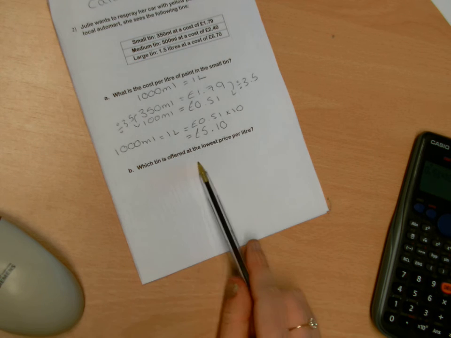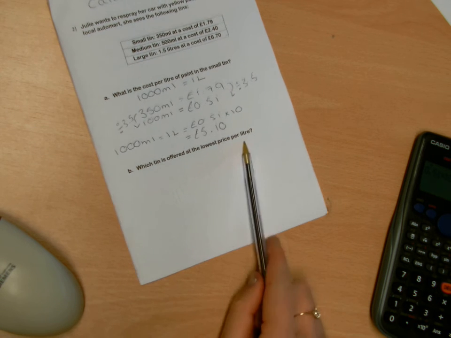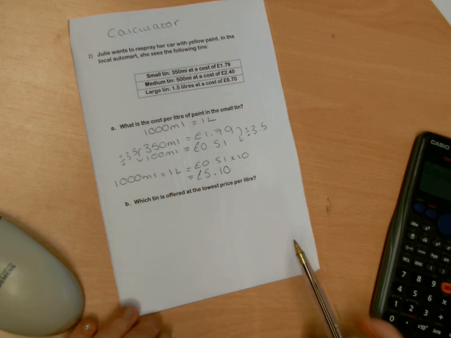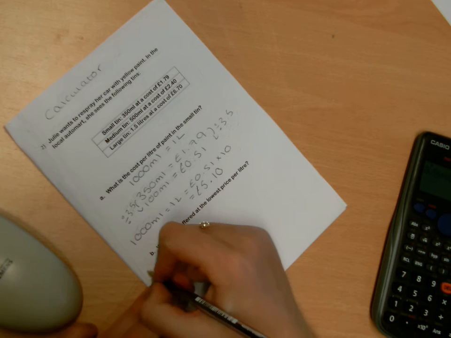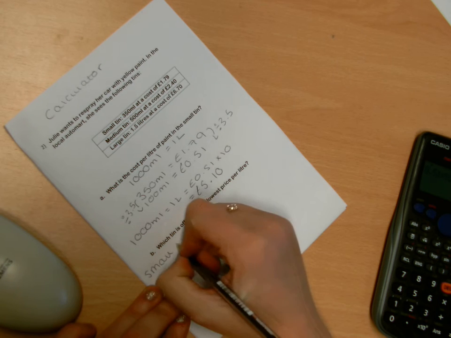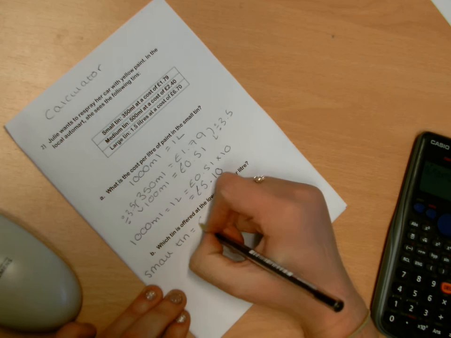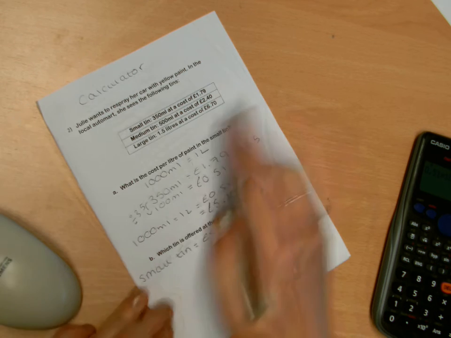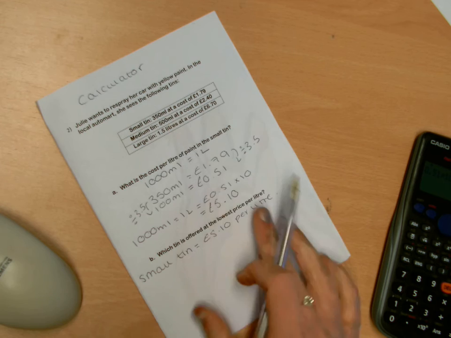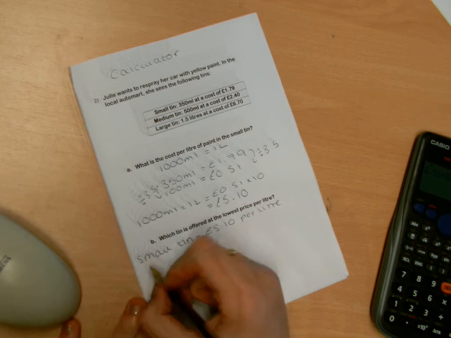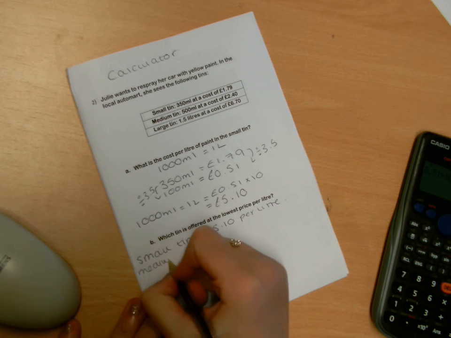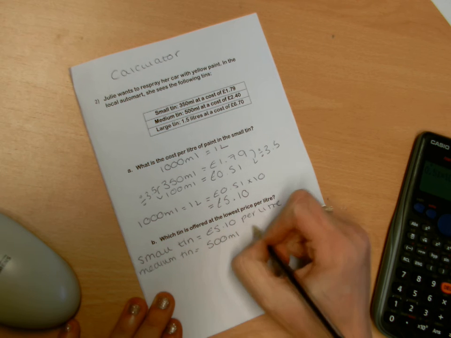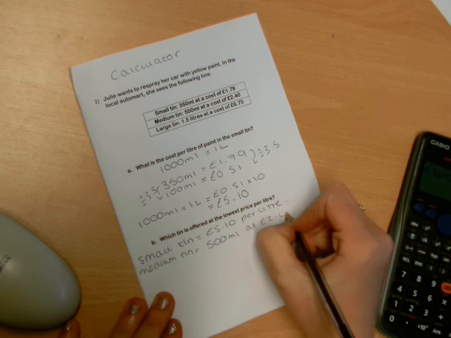Okay, which tin is offered at the lowest price per litre? So again, we're going to scale these into 1 litre so we can make a fair judgment. So we're going to tell the examiner that the small tin is £5.10 per litre. Okay, the medium tin is 500 millilitres, which is £2.40.